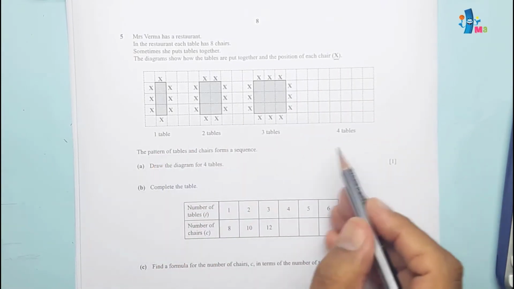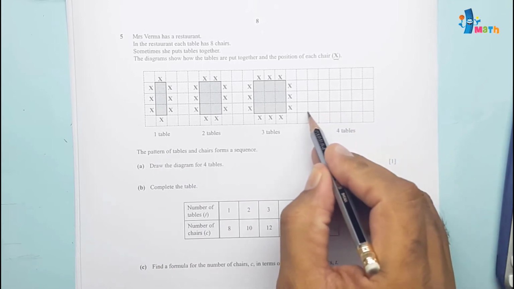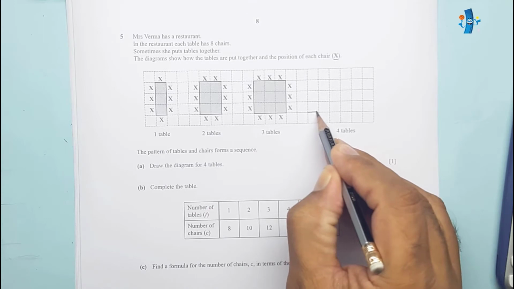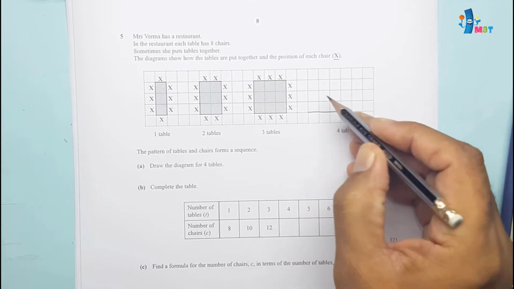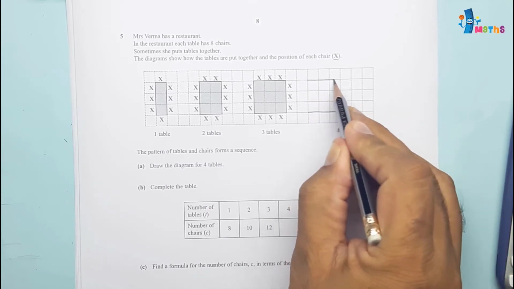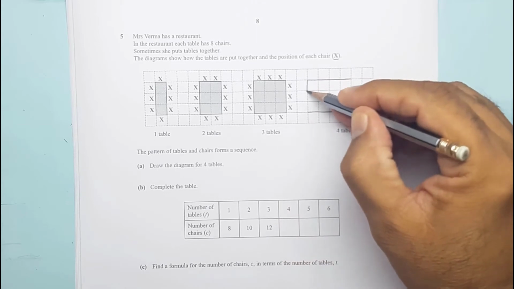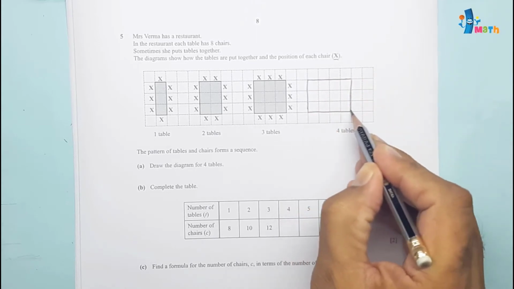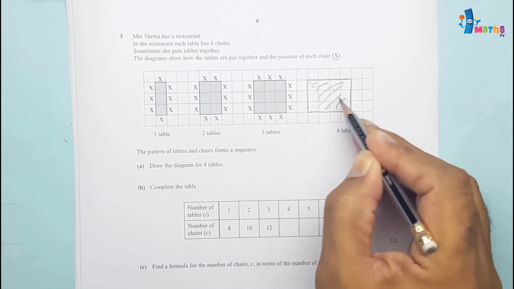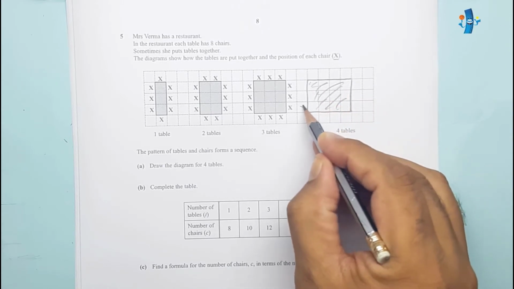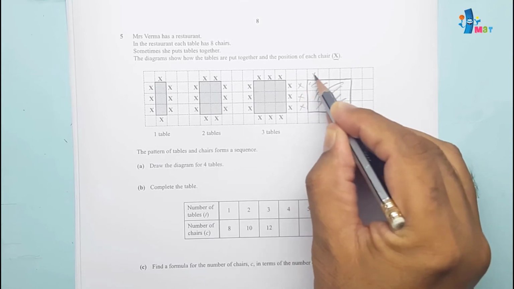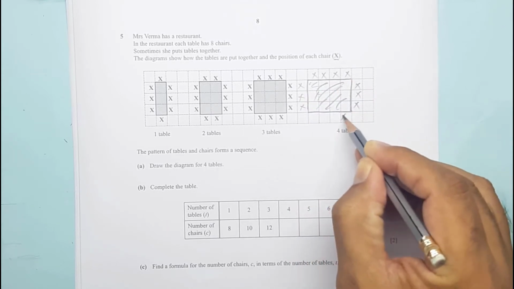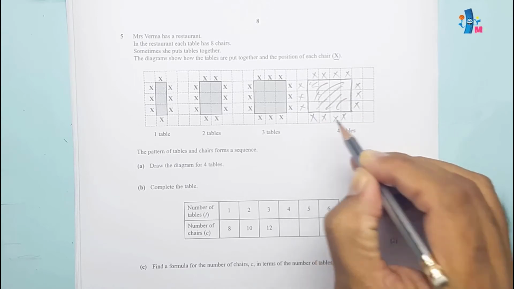So for tables 1, 2, 3, 4, we have to draw the pattern. So this is 1, 2, 3, and this will be 4. And this side also 1, 2, 3, 4, and this will be the drawing in the middle, and this will be the table, and the chairs will be 1, 2, 3, up to 14 chairs.